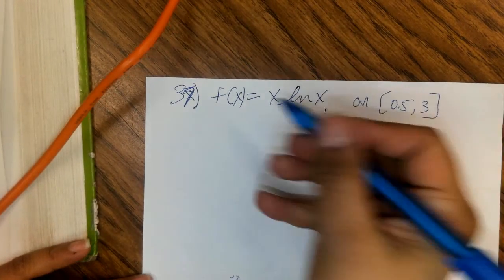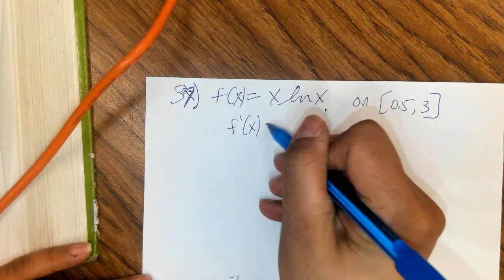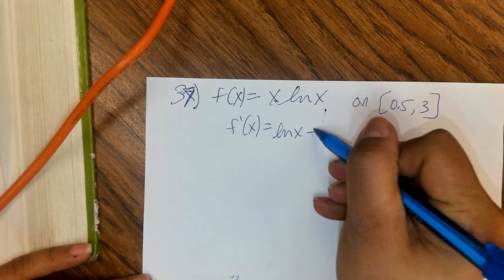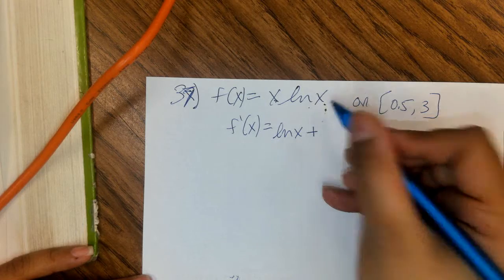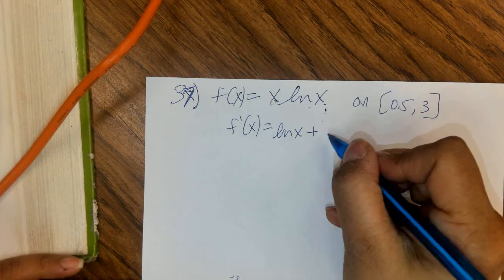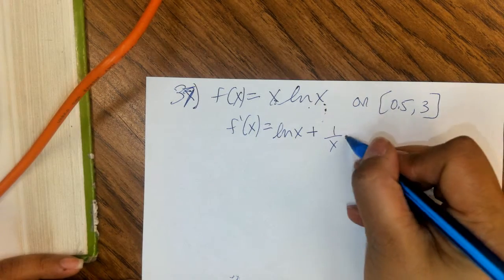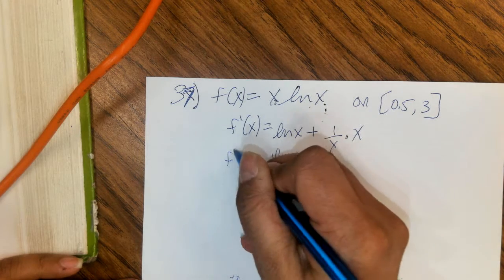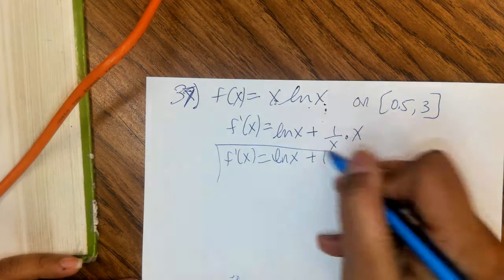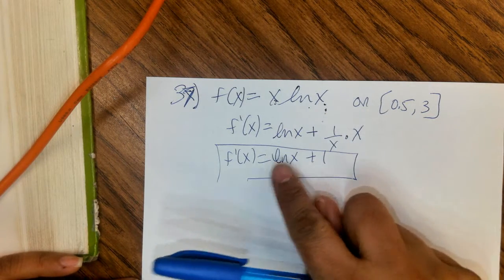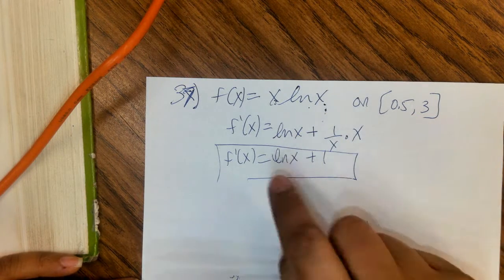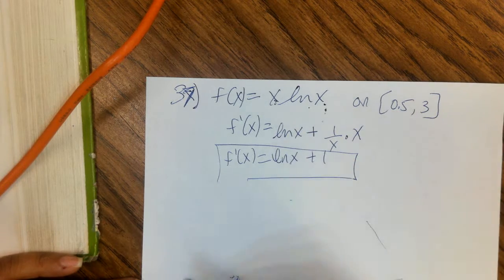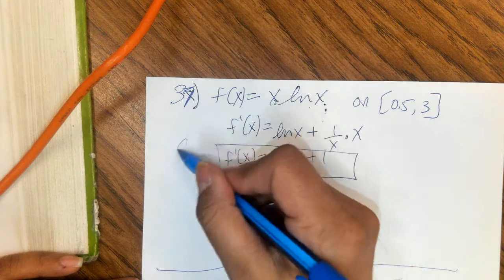Let's see if it's differentiable. We have to find the derivative. Let's do the product rule. The derivative of x is 1, natural log of x stays. The derivative of natural log of x is 1 over x, and then 1 over x times this x just turns into a 1. So here's my derivative. This derivative does exist on this interval. Again, we don't want 0 for my natural log, and we don't want negatives, and none of that's happening on this derivative. That was A.